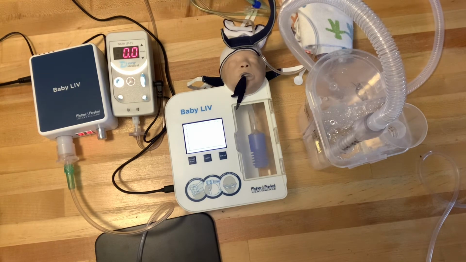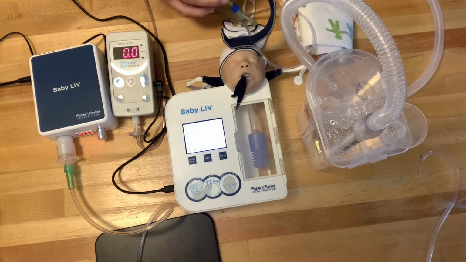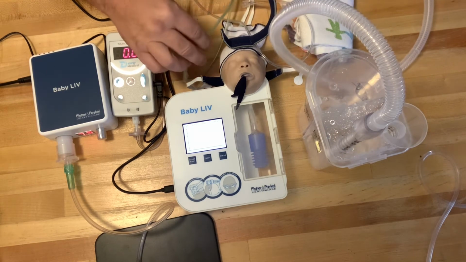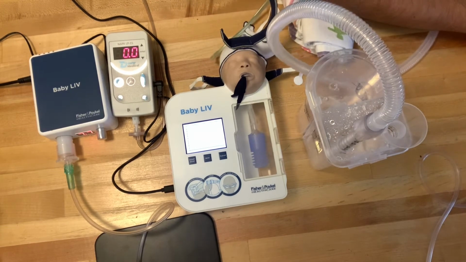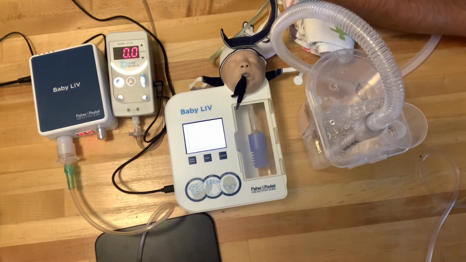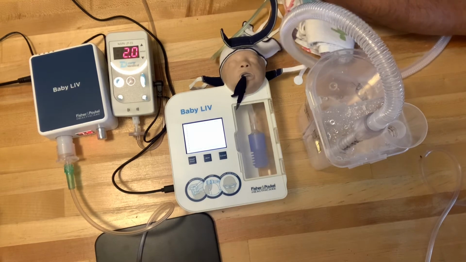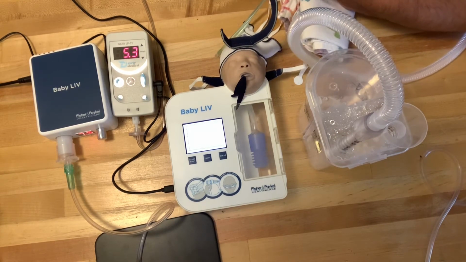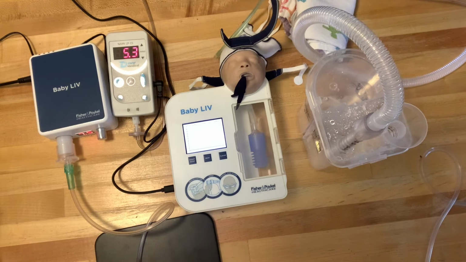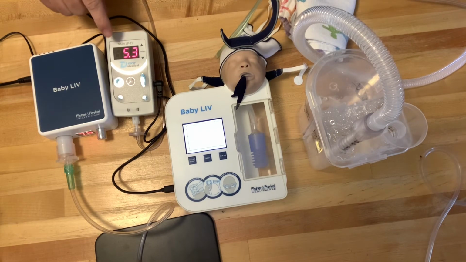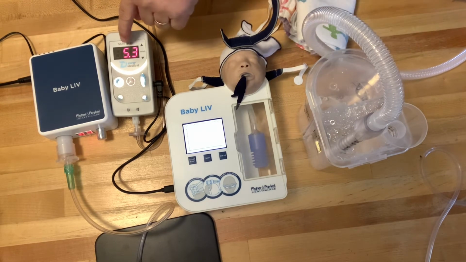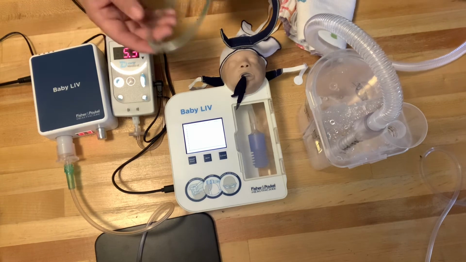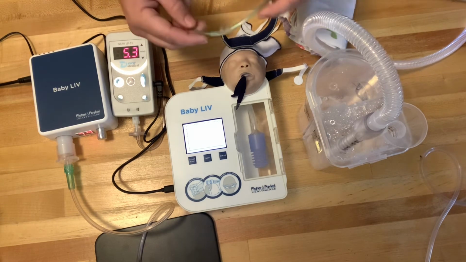We're going to go ahead and put on our RAM cannula interface, and immediately what I'd like you to notice is that it's starting to bubble. So there is some resistance within that tubing that is causing it to bubble. And when I plug the pressure line into my bubble CPAP system, I have a CPAP reading of 5.3. So it's bubbling, the CPAP is reading 5.3, but I don't have the cannula hooked up to the baby.